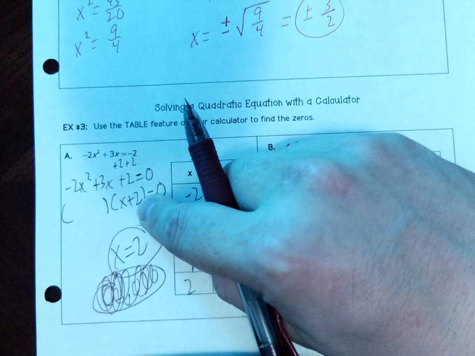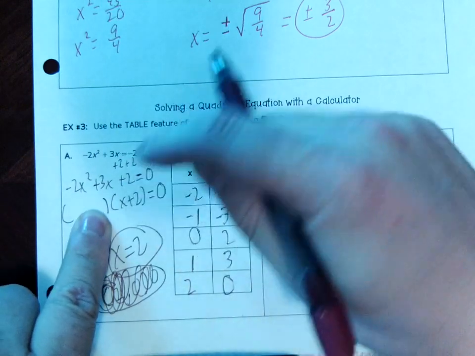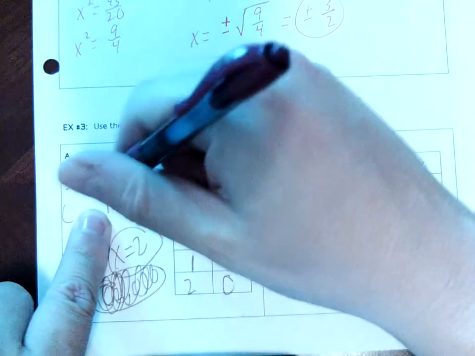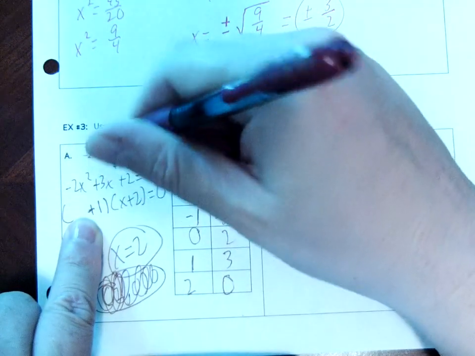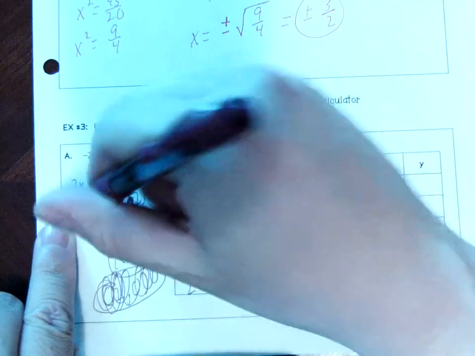When I look at this factor x plus 2, that means this number has to be a 1. Why does it have to be a 1? Because 1 times 2, excuse me, this is x minus 2. The factors are always opposite.